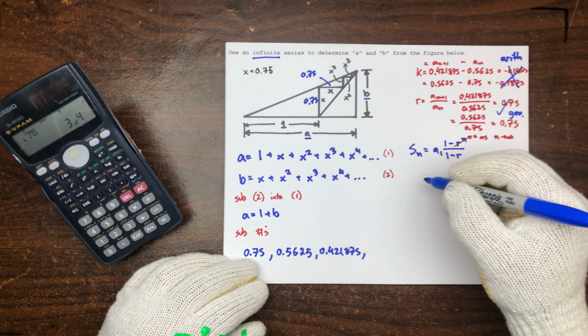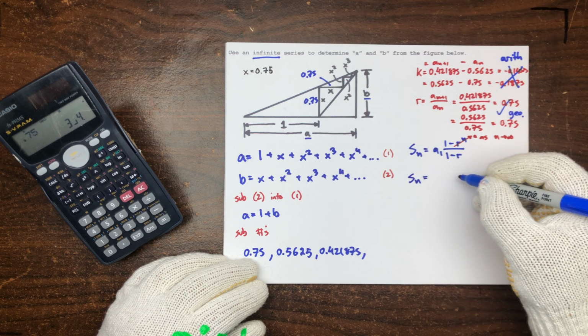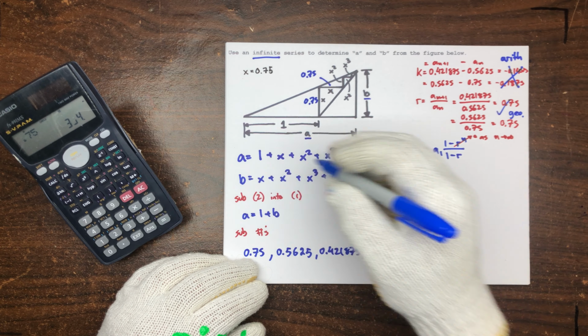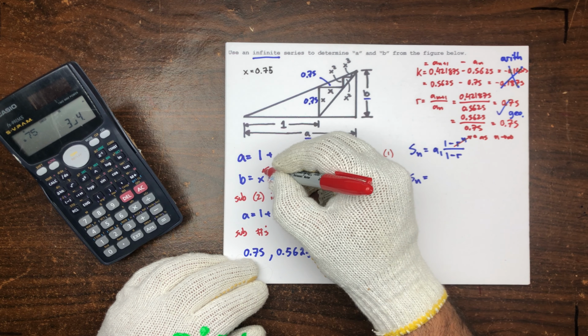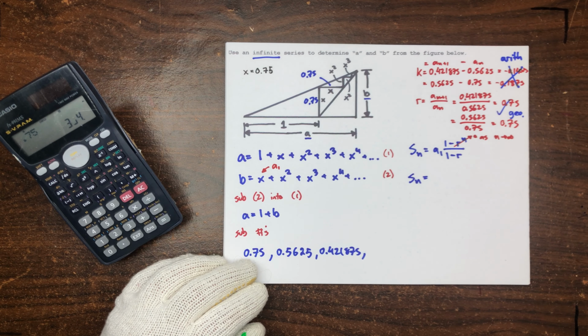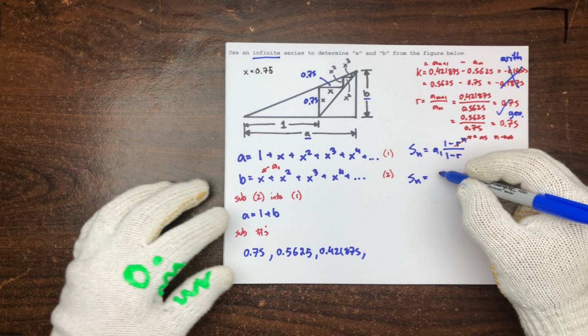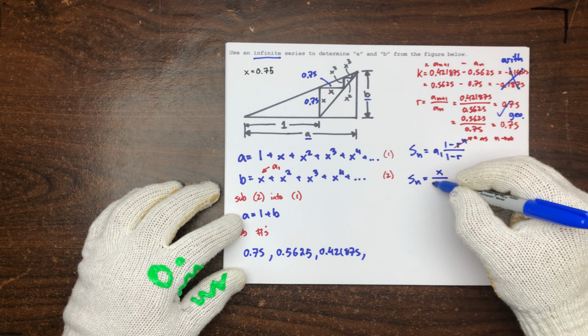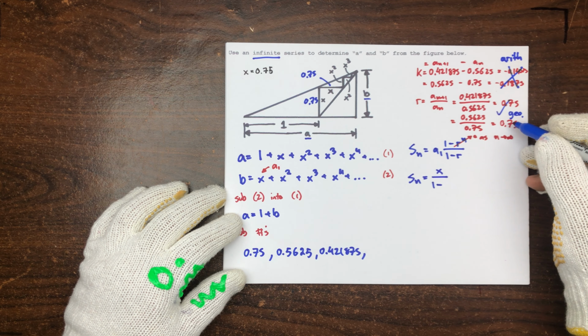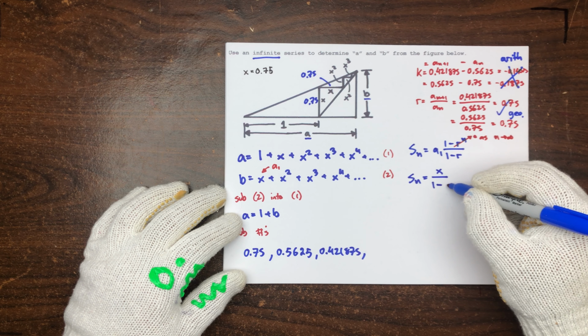So we can just plug in the numbers. Sn is equal to a1, which is x, over 1 minus x.